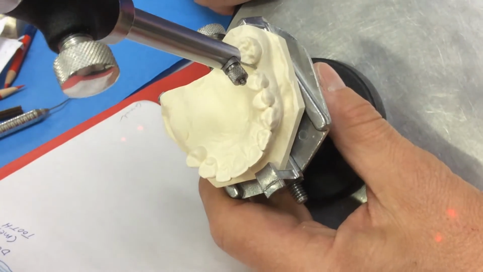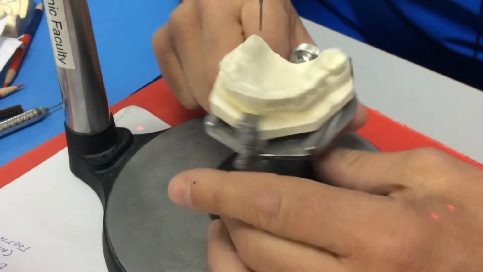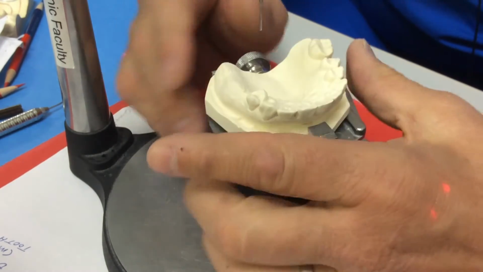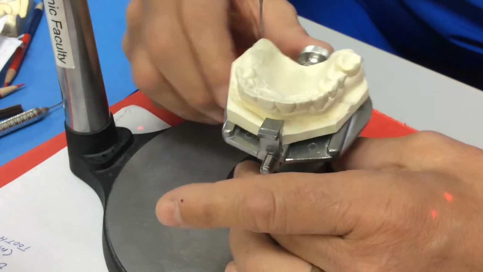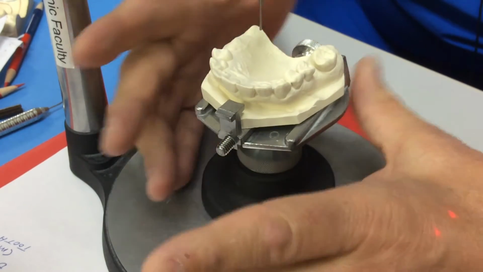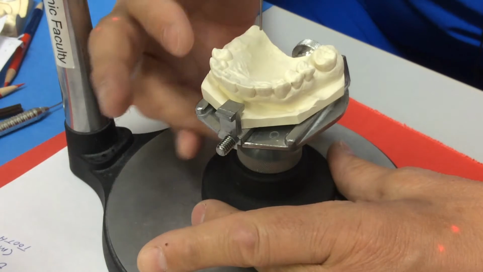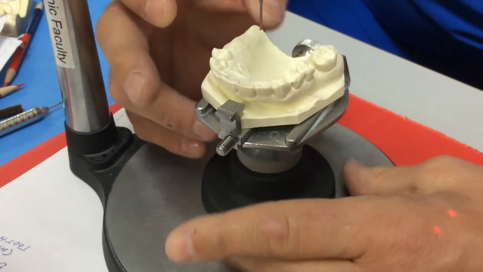Zoom in. So, maxillary cast, classification 2, mod 1. When I'm thinking about a classification 2 mod 1, I know on the distal extension side, I'm going to try to use an I-bar. That means I'm going to use an RPI.